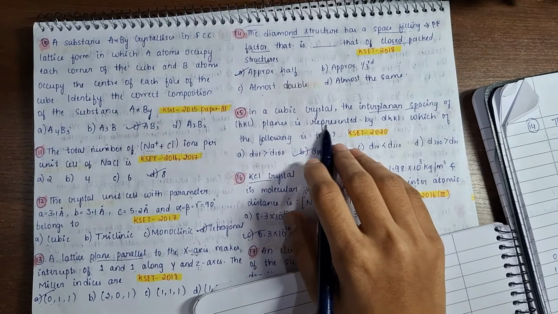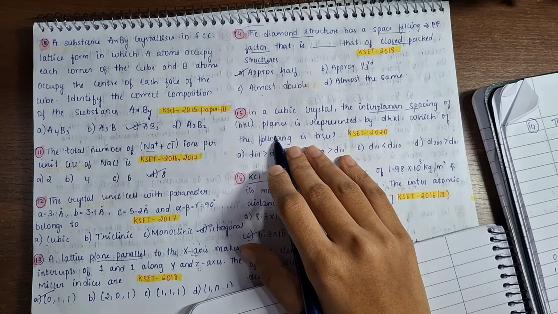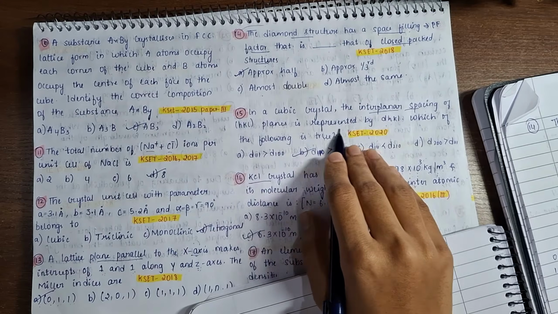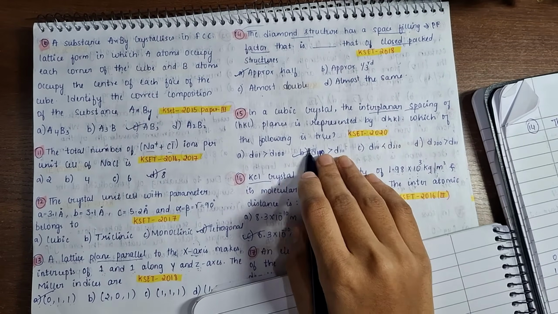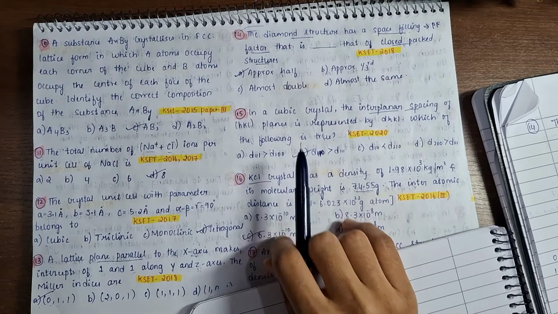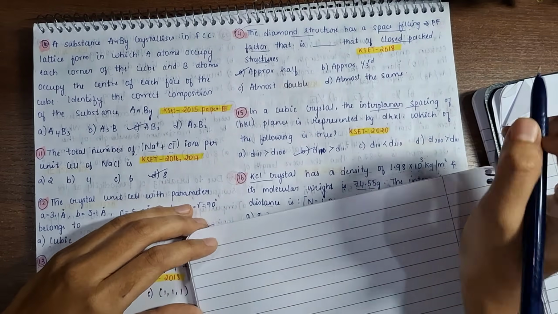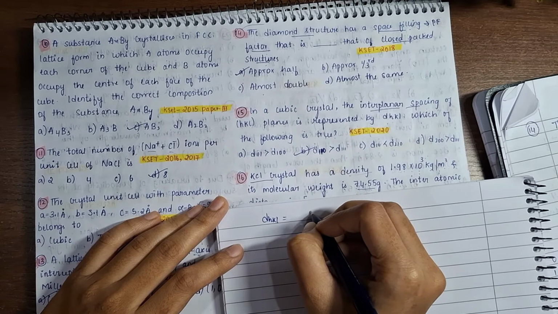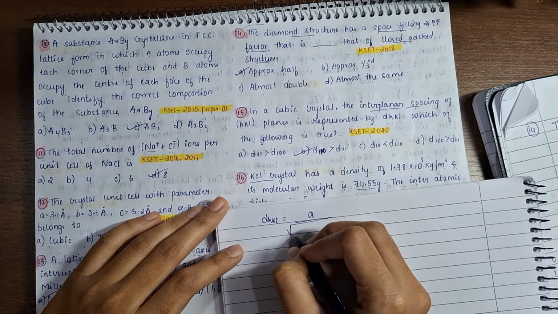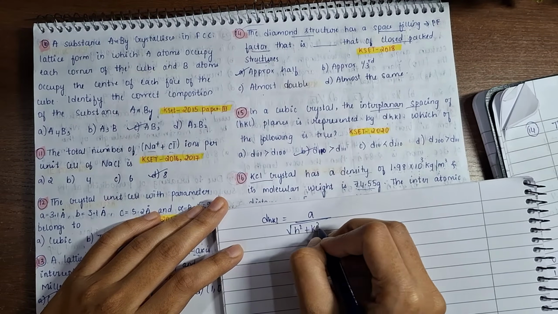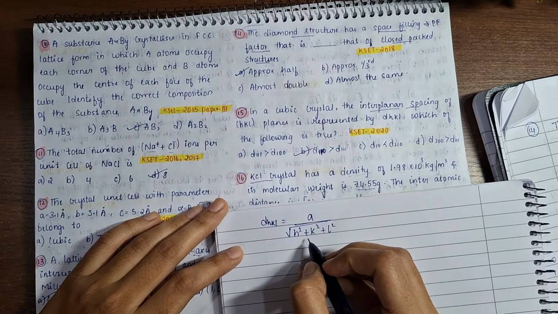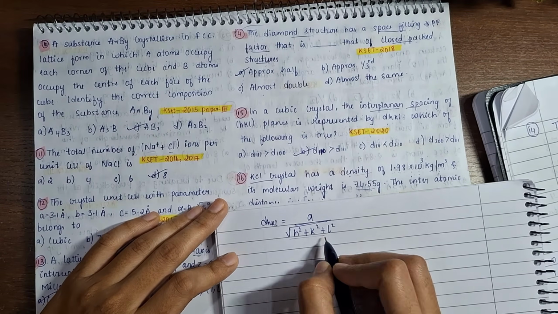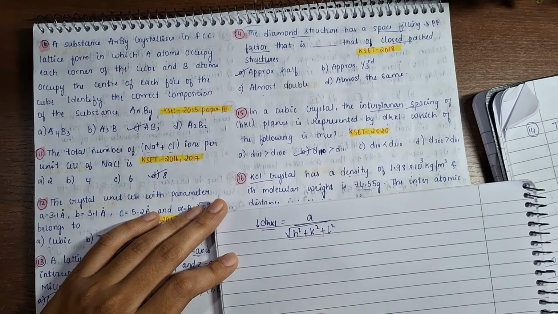In a cubic crystal, the interplanar spacing of HKL planes is represented by DHKL. Which of the following is true? We know that the interplanar spacing is given by DHKL equals A divided by root of H square plus K square plus L square, which means the bigger the values of HKL, the smaller will be the value of DHKL.